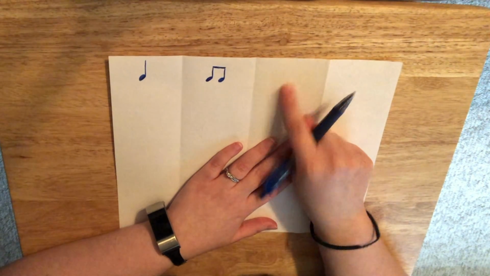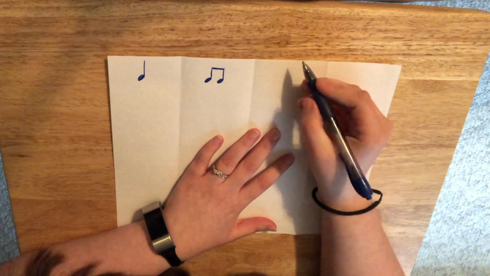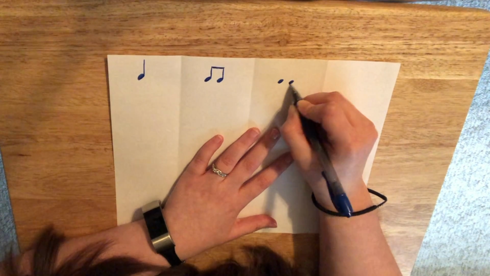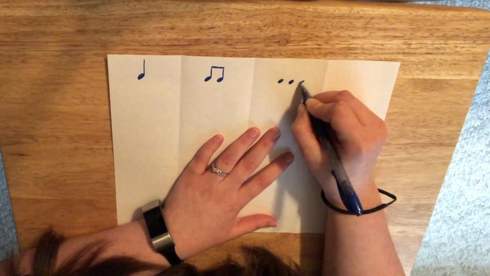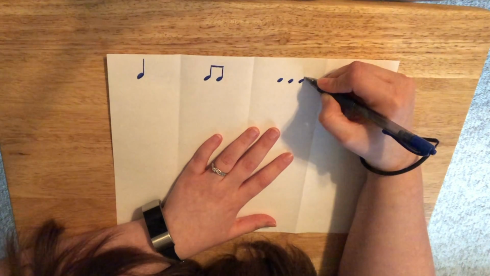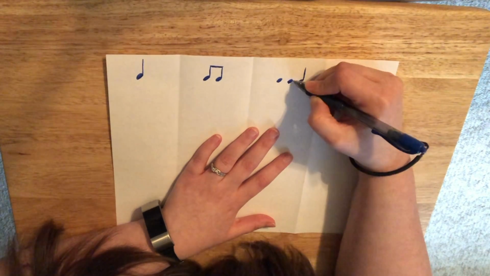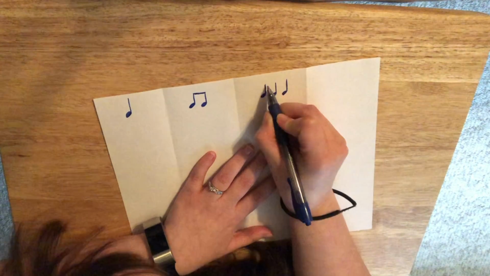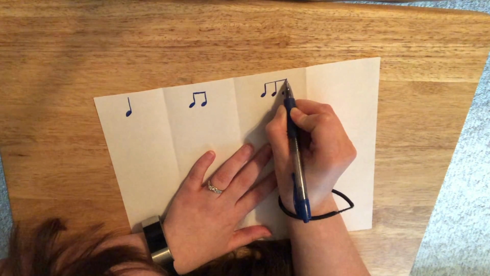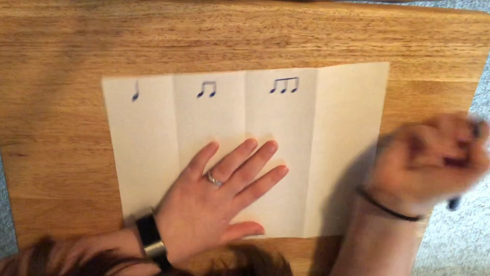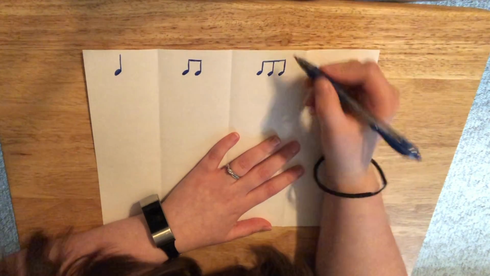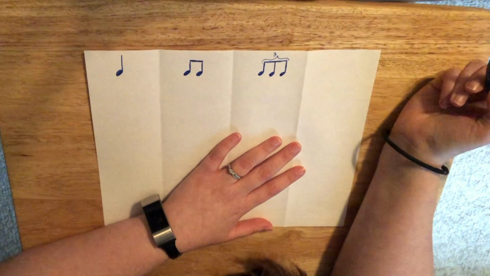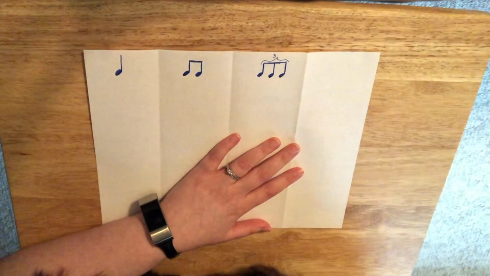In this box, you're going to draw a triplet. And all you have to do for a triplet is you're going to connect 3 1/8 notes. Give them their stems. And then beam them all together. Now, if you really want to make it fancy, you can draw one of those little mustache guys and put the number 3 over top. That lets us know that it's a triplet.